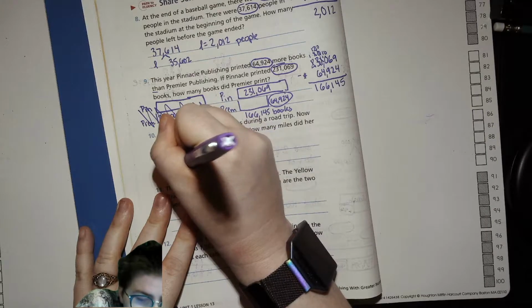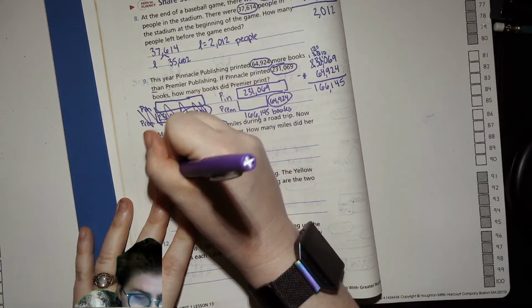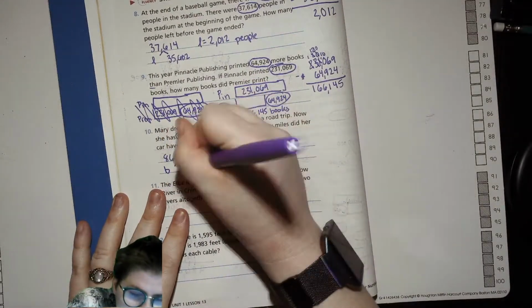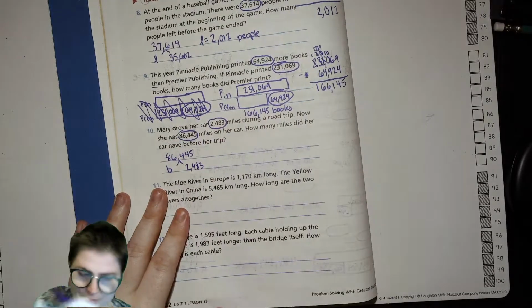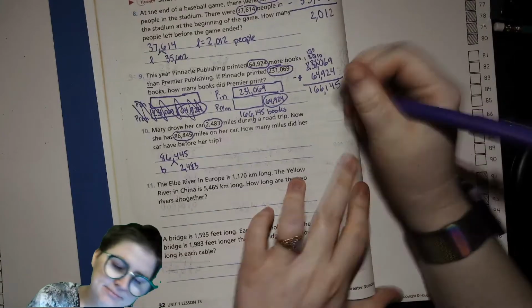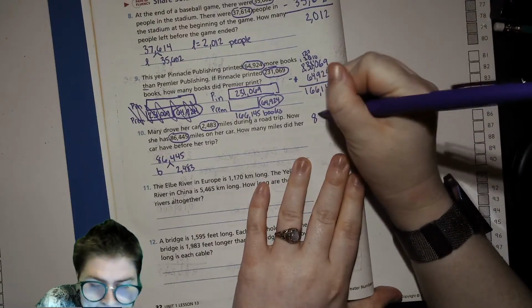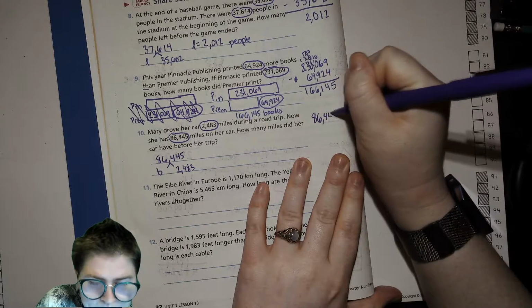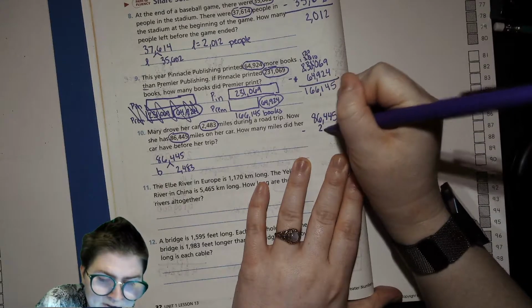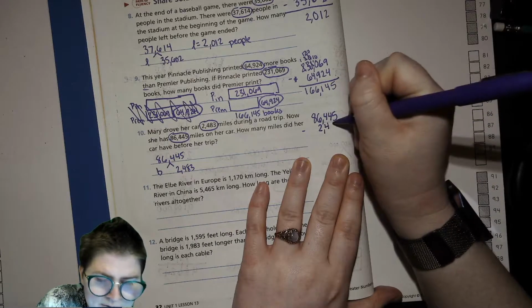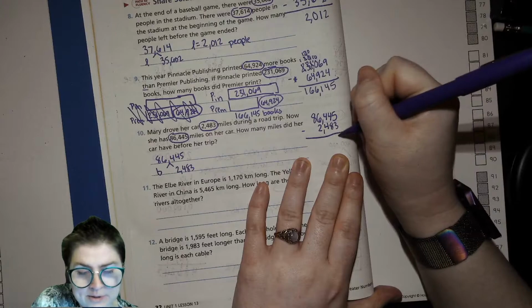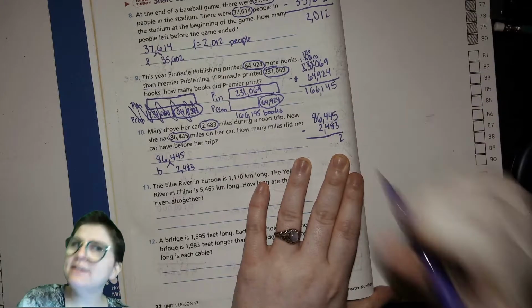86,405. There's the number of miles, and then there's the 2,403 miles from her trip. To find that B, we're going to have to do what? Subtract. So let's do that. 86,445 take away 2,403. 5 take away 3 is 2. 4 take away 8 is not going to work.